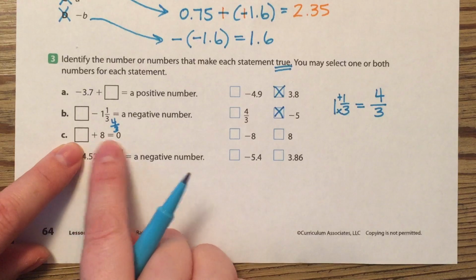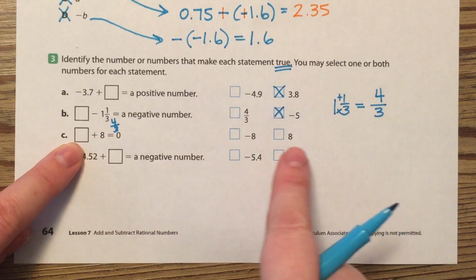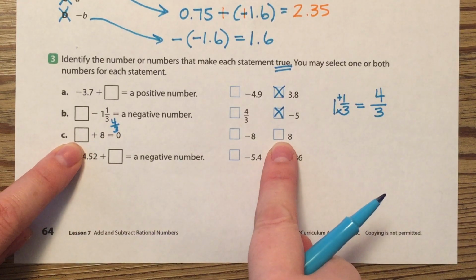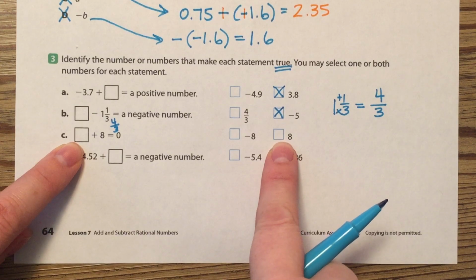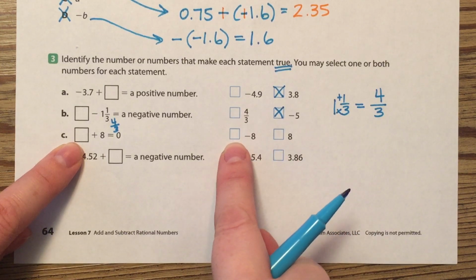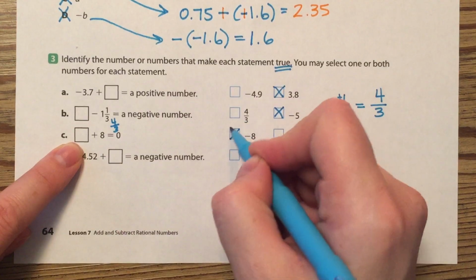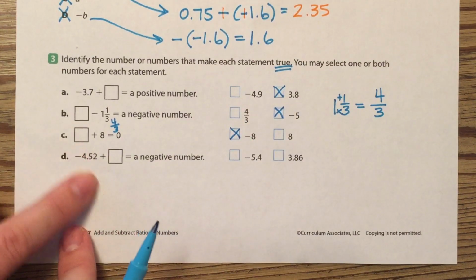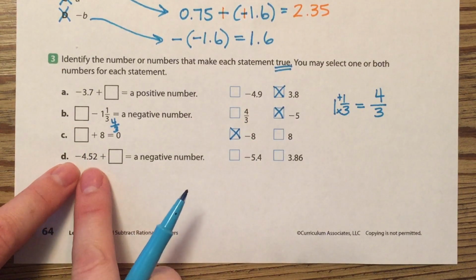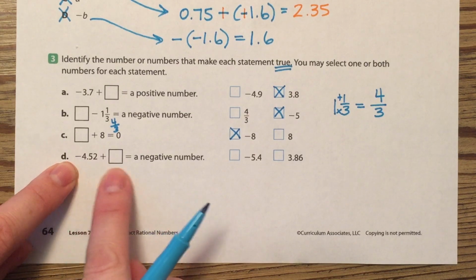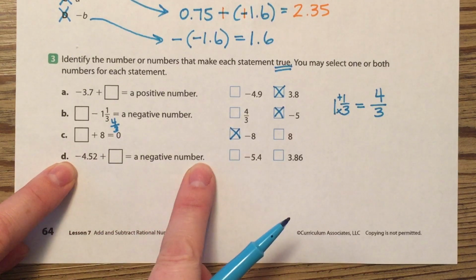We want to know something plus 8 equals 0. Well, I know it's not this one because 8 plus 8 is 16 and definitely not 0. However, negative 8 plus 8 is 0. So this is the one I want to check. And the last one, negative 4.52 plus something equals a negative number.